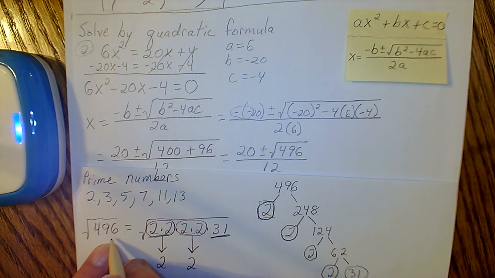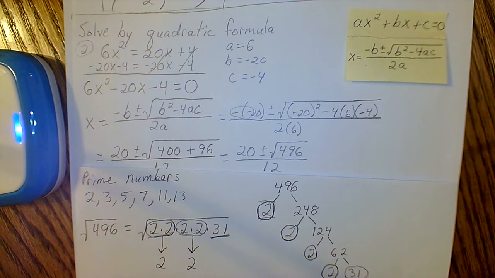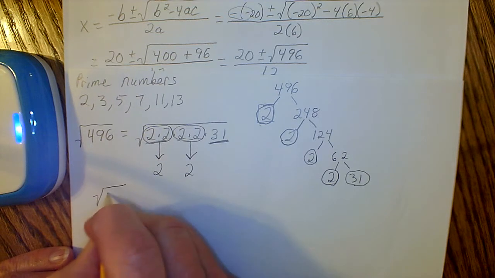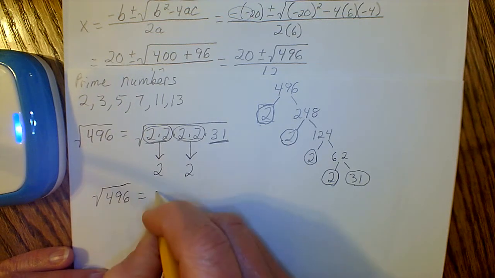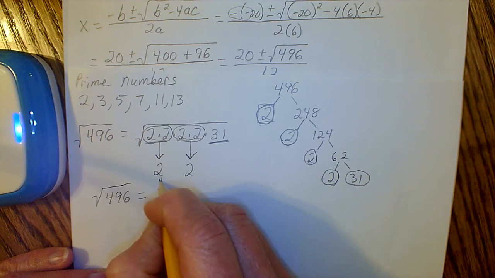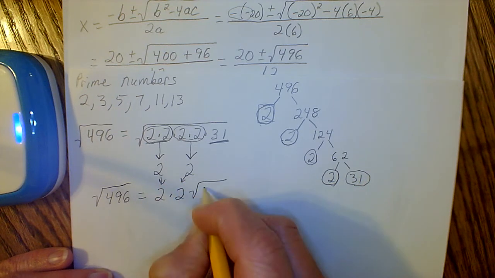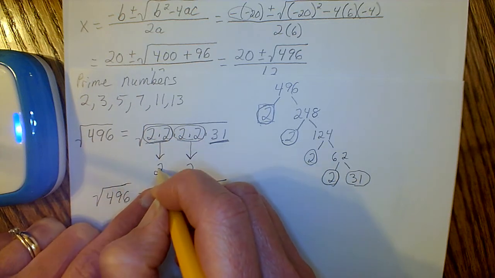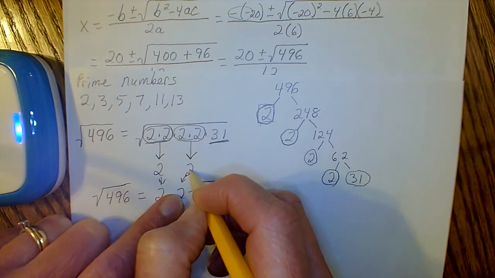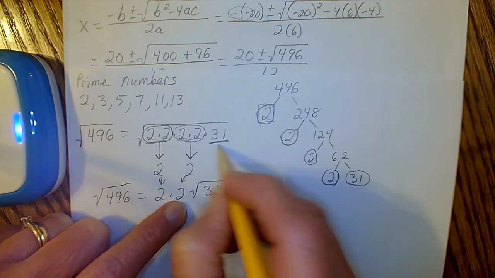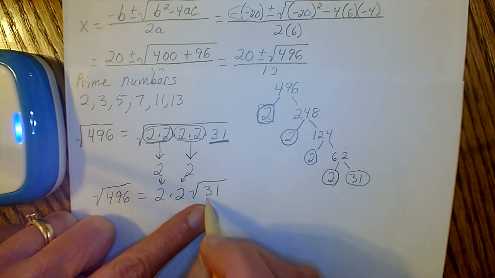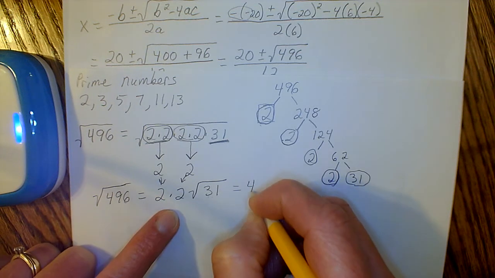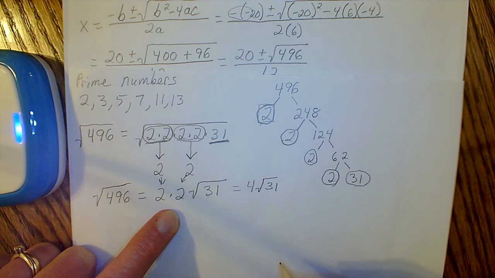So what we're saying is we could simplify this square root of 496 by turning that into, let me bring this up just a little bit, square root of 496 is the same thing as 2 times 2, here's this one, times the square root of 31. When I was able to circle a pair of factors, then they come out. And here's another pair. They come out. I multiply them together on the outside. What I wasn't able to bring out stays on the inside of my radical. And so basically, square root of 496 is the same thing as 4 times the square root of 31.